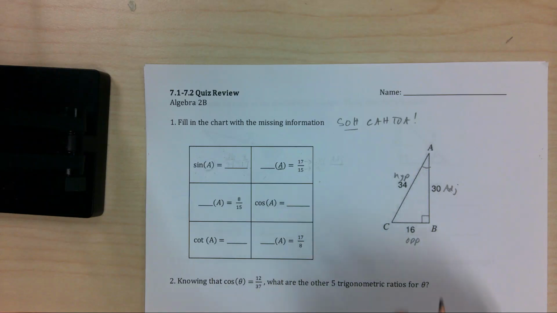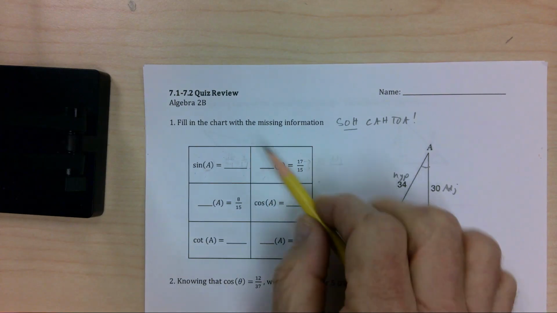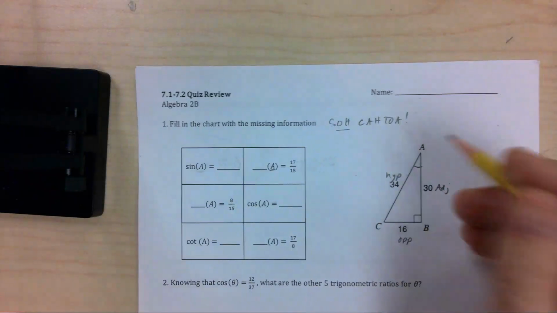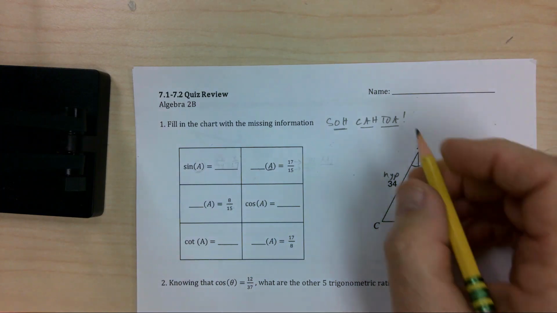Okay, you guys, got a little head start on this one. You can see I've already started it kind of, but then I left something out, so I'm redoing the video. But anyways, so, SOH CAH TOA, that's your basic starting position.